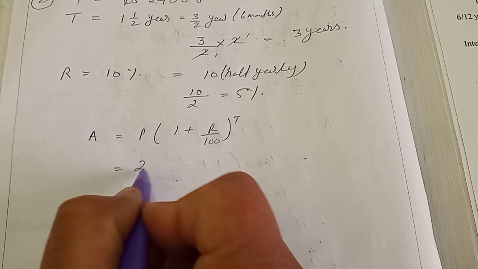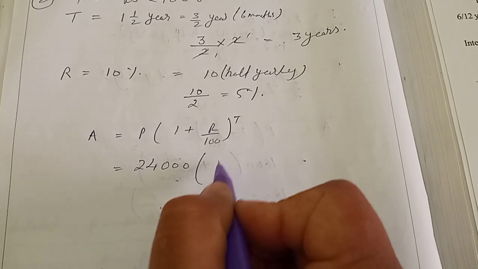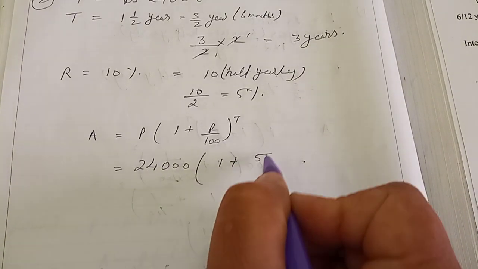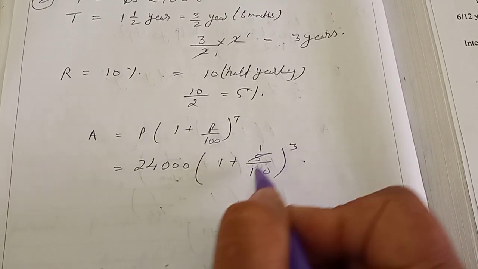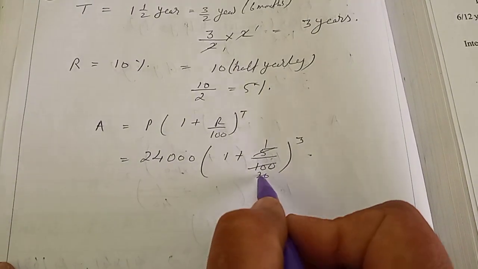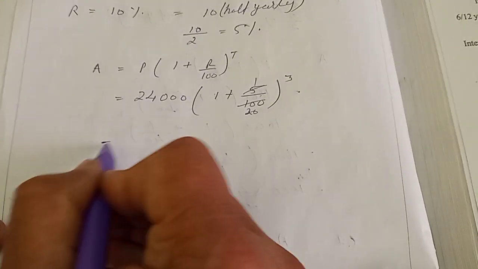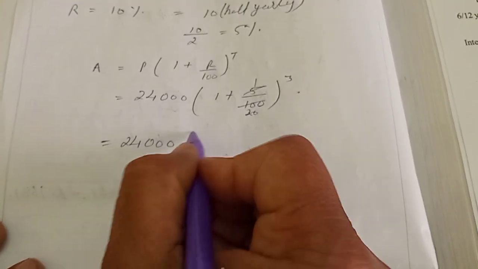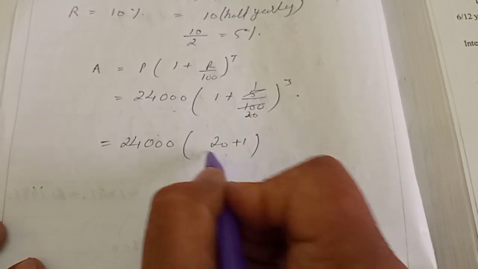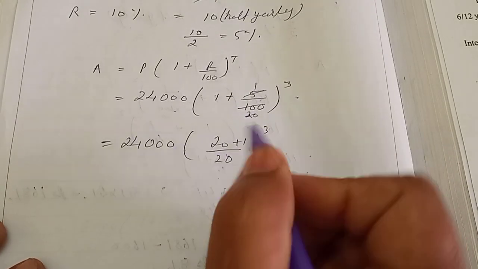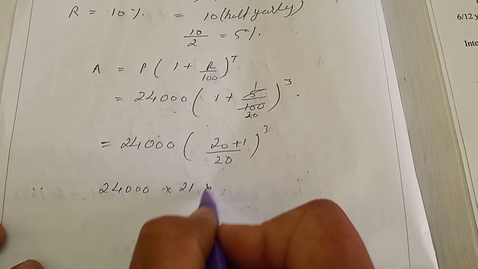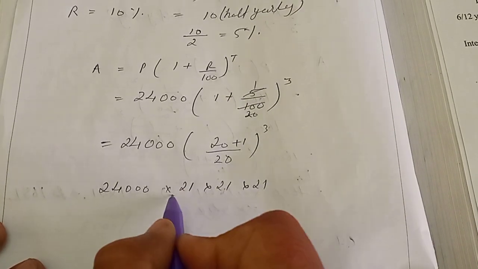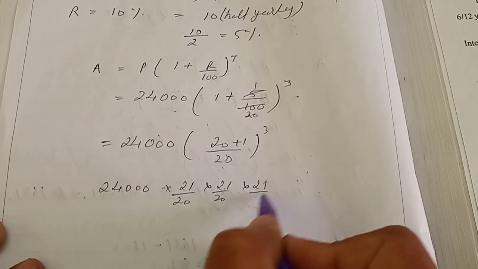Then principal is rupees 24,000, bracket start 1 plus r, which is 5% upon 100, time is 3 years. 5 ones are 5, 5 20s are 100. Now 24,000 into 20 plus 1 whole upon 20, power 3. That means 24,000 into 21 into 21 into 21, 3 times, upon 20 into 20 into 20.